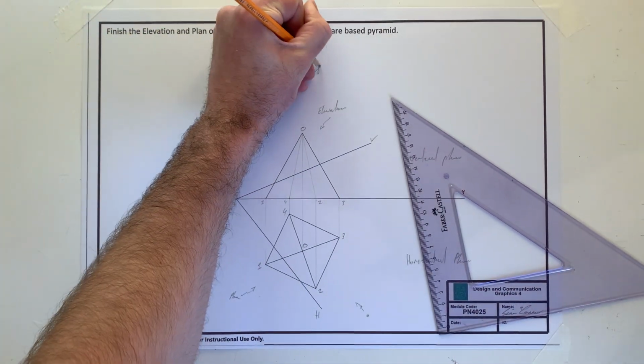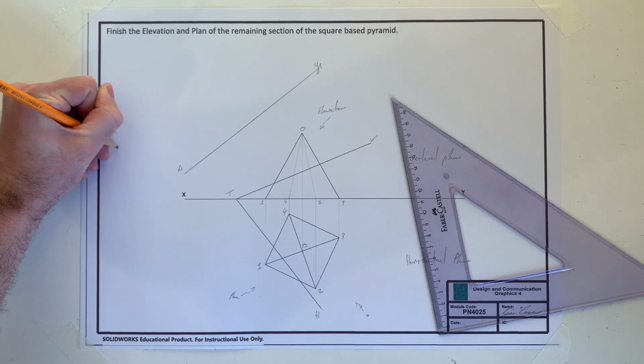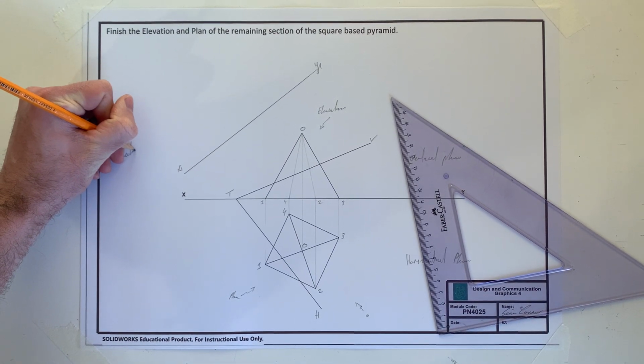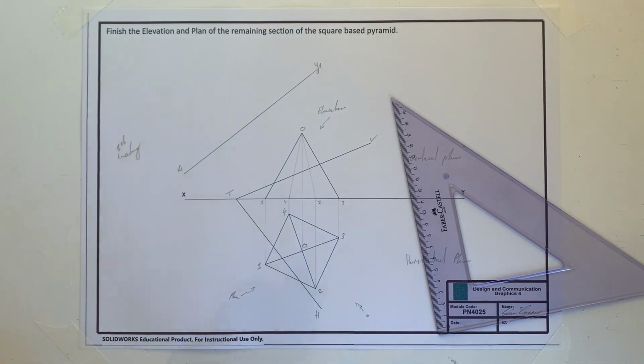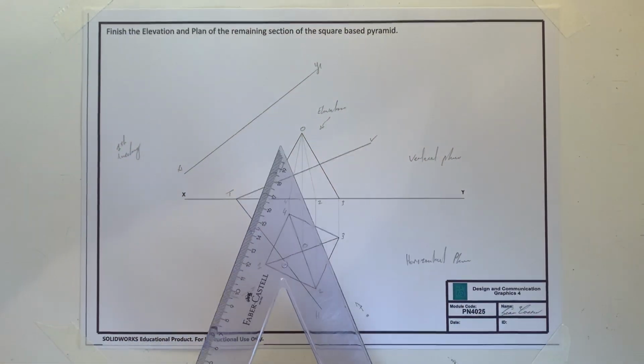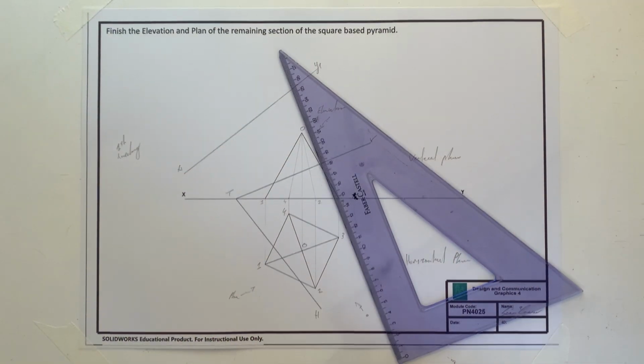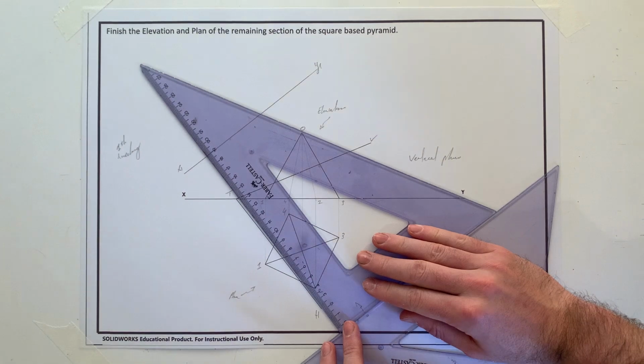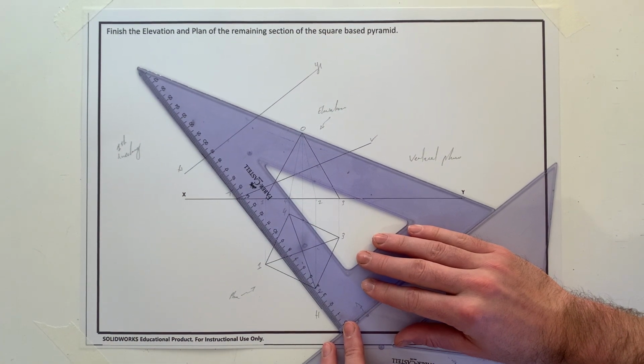X1, Y1, so this is my first auxiliary. Now what I'm going to do is ensure that each of my points is carried up, as well as my horizontal trace, so I can draw in my oblique plane, my VTH.